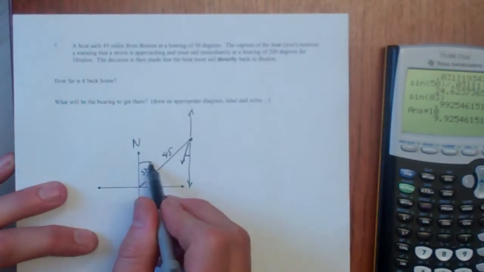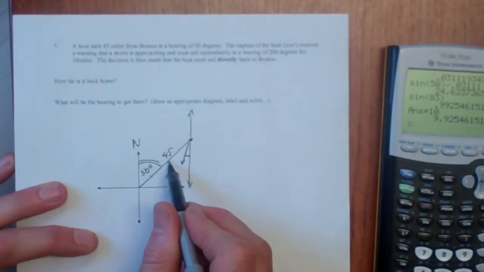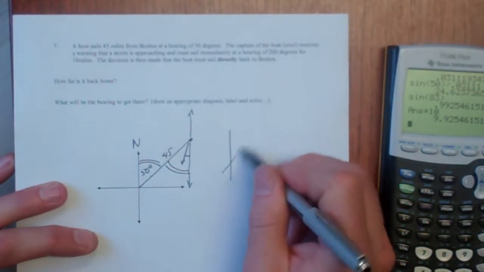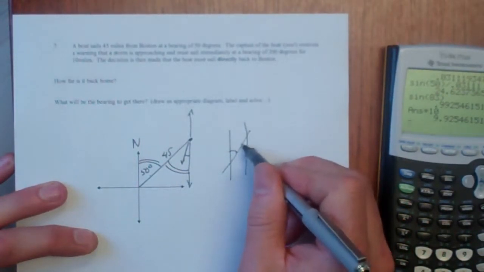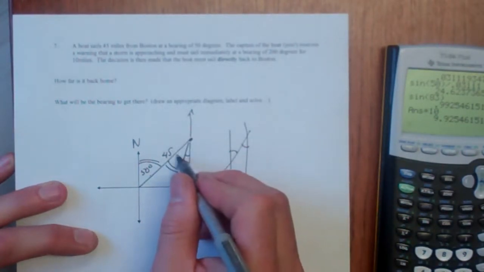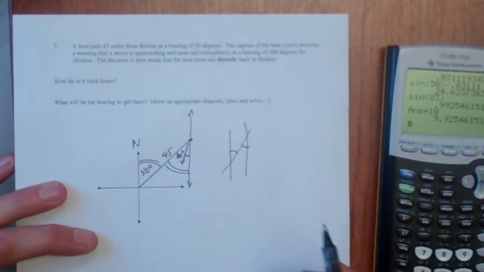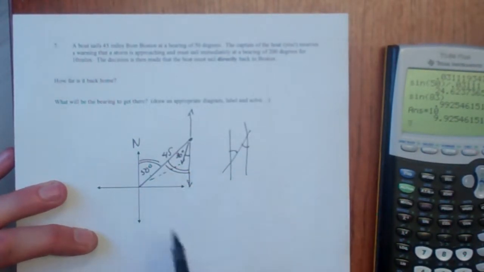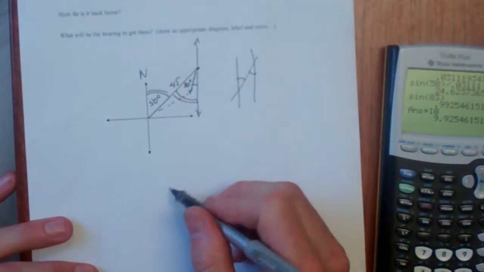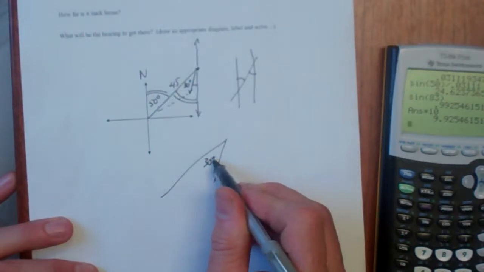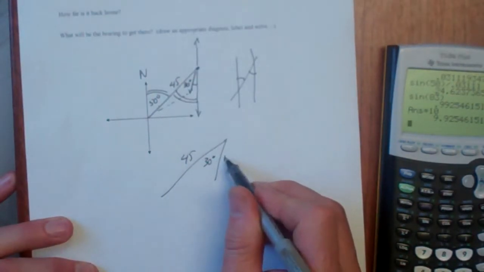So if this is 50, then this is 50 as well because of alternate interior angles. There's your parallel lines. These angles are the same. But that's 20 less. So if this is 50, then this is 30 degrees up there. And you just got to do that math. Then the question is, how far is it home? So I'm going to redraw that simply. Whoops, badly, but simply. There's 30 degrees, there's 45, and there's 10.